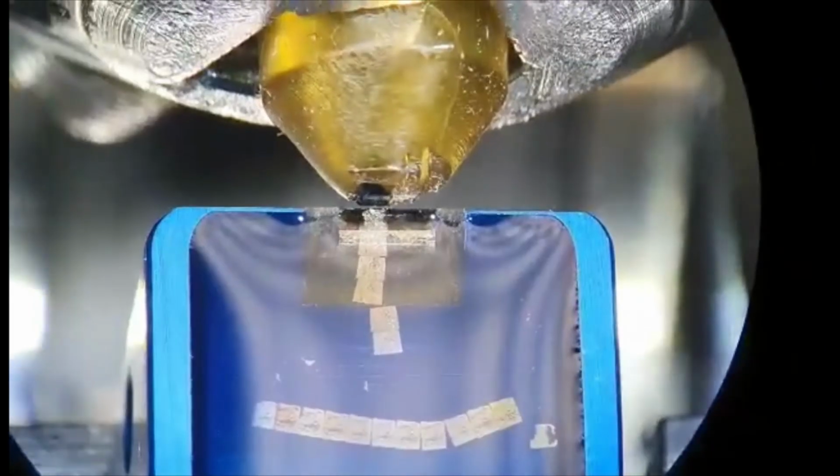The blocks are sectioned using an ultramicrotome to produce very thin sections containing tissue. These sections are stained and ready for examination.